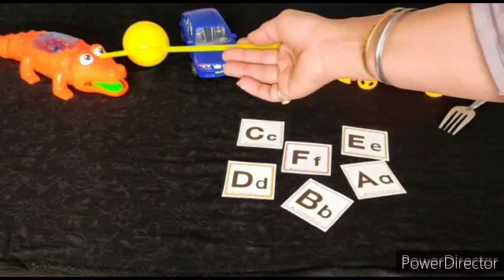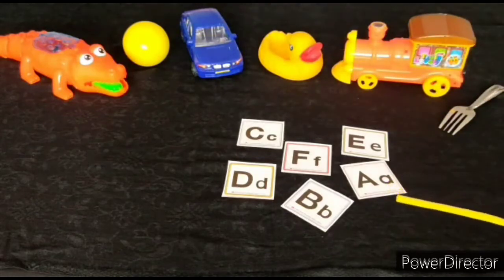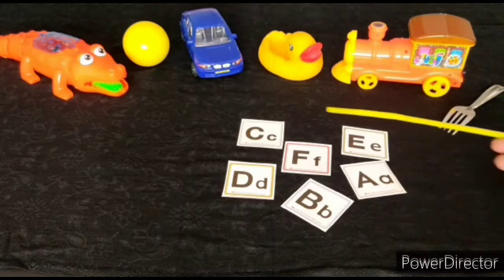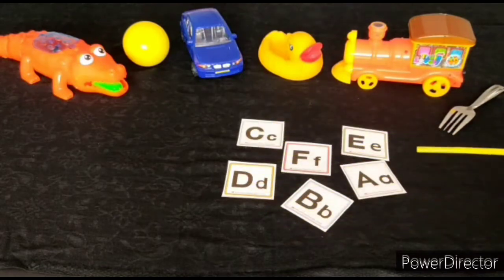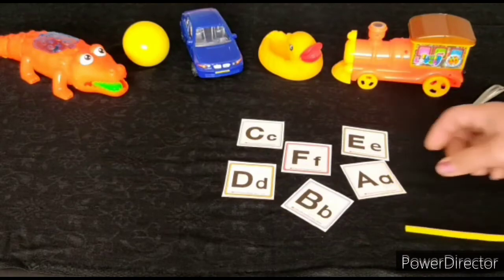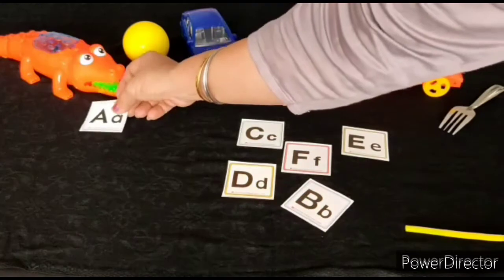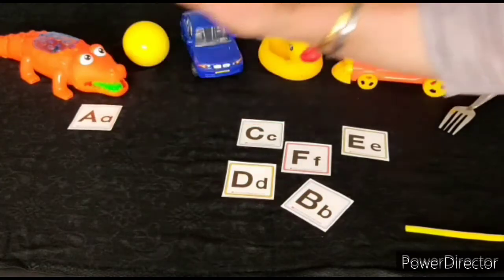Let's start. First object is an alligator. A for alligator. Where is A? Yes. So we will take the flashcard of A and put it in front of alligator.